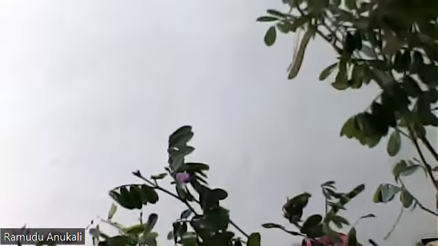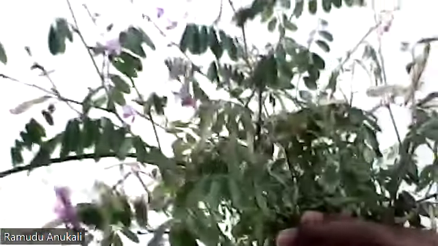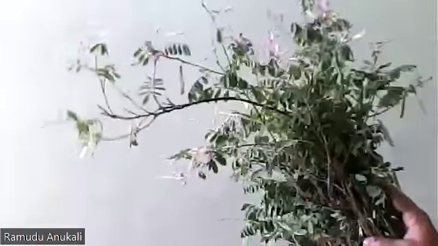So if the inflorescence is developed from the axil, means between leaf and branch, you can see here in this picture. Now the inflorescence, so you can see this. This plant belongs to Tephrosia purpurea.